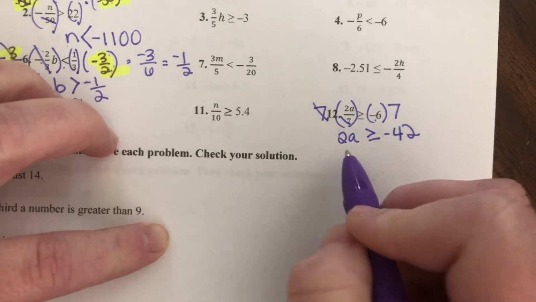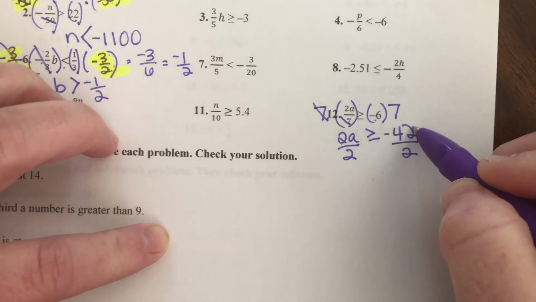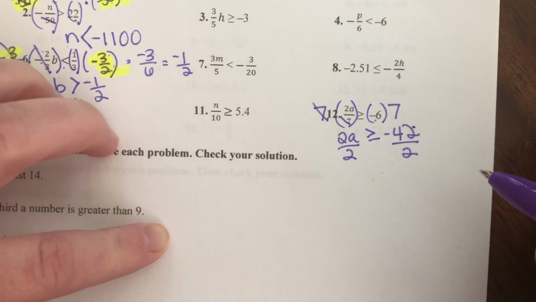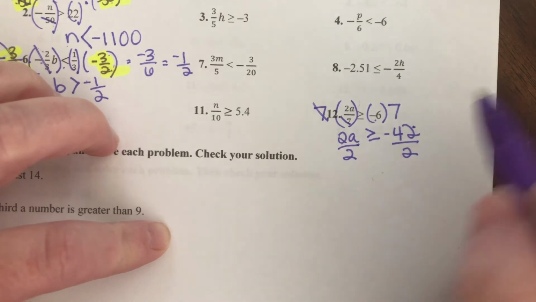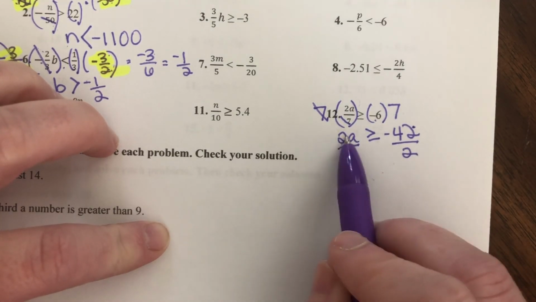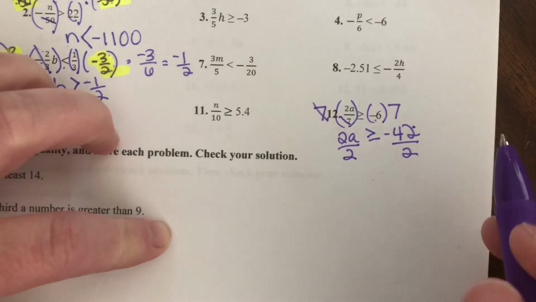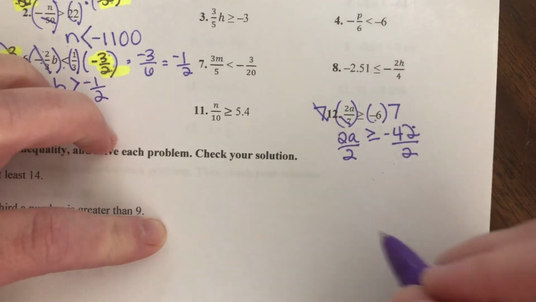Same thing again. I have to get rid of the 2, so I'm going to divide. Same thing over here. Oh, this is a negative. So since it's a negative, do I flip my sign? No, it doesn't matter if it's negative. It matters what I'm doing to both sides. What am I doing to both sides? I'm dividing by positive 2. So my sign does not flip because both sides don't have a negative.